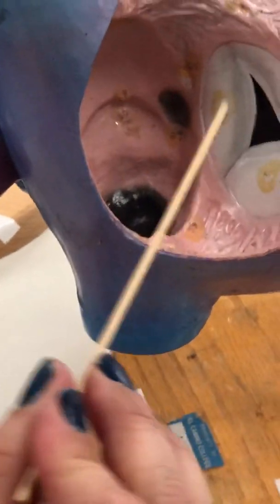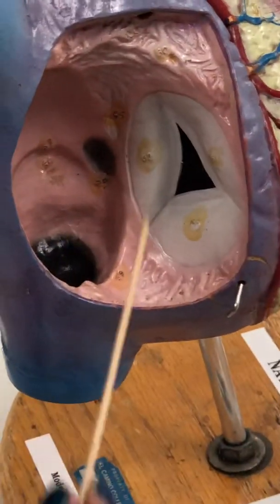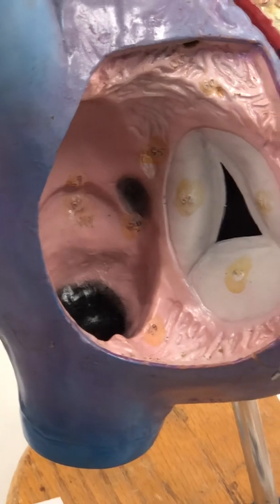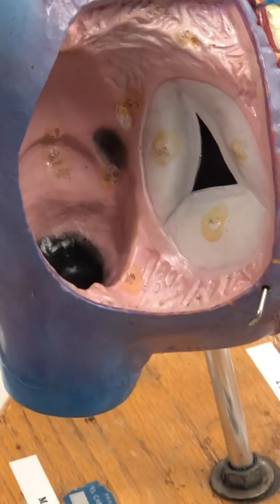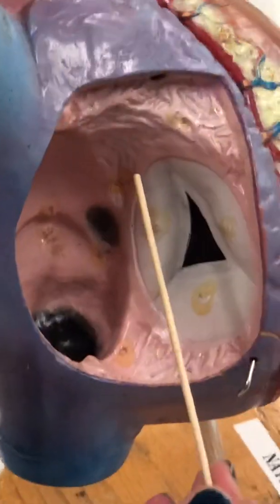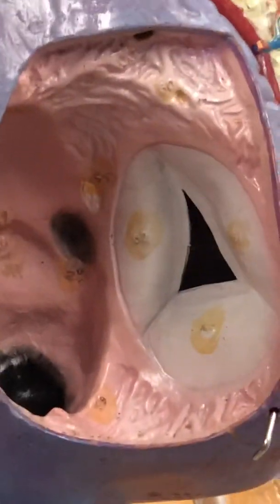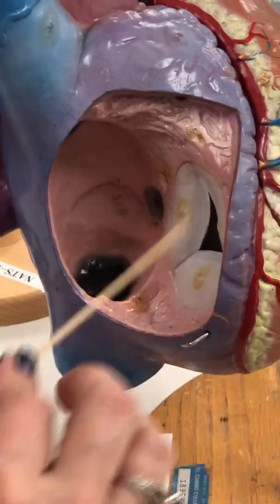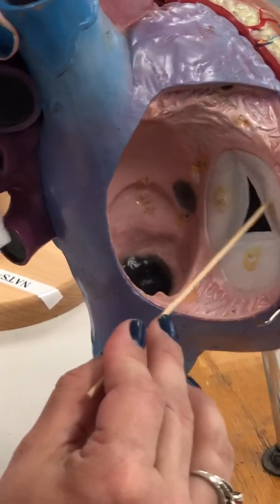And in terms of conduction, not very well pointed out, but you have the AV node and SA node. So the SA node is this faint area there, and then the AV node is that faint area there, and that's supposed to conduct into the rest of the conduction system, which this doesn't show. So don't emphasize the conduction system in this heart.